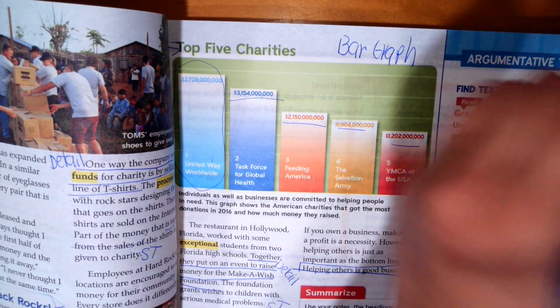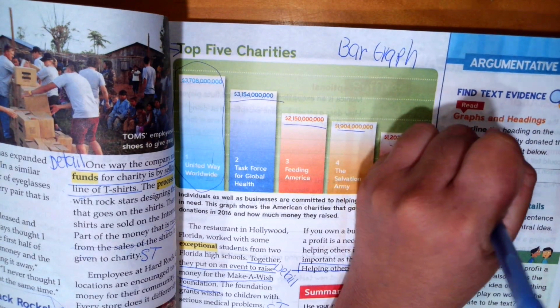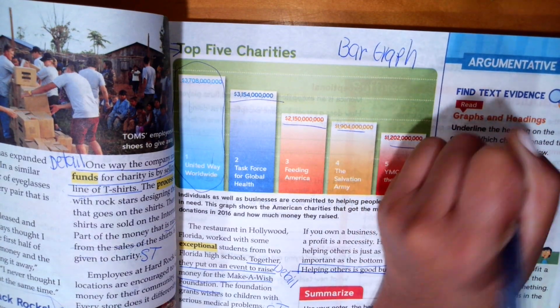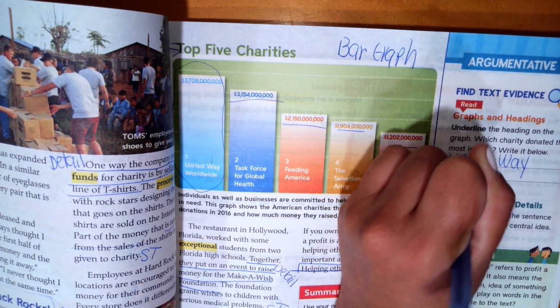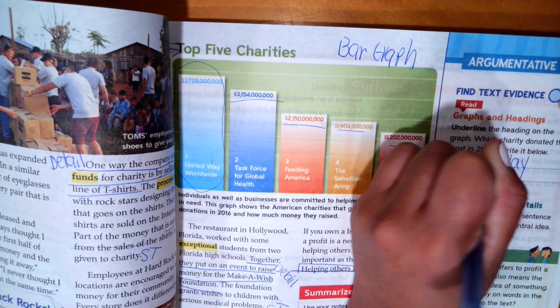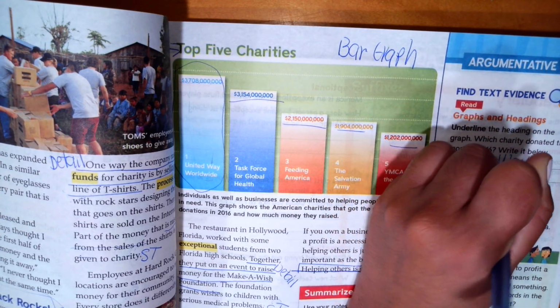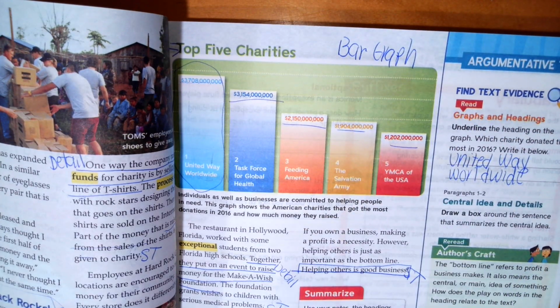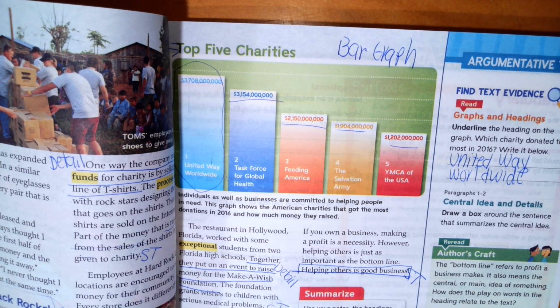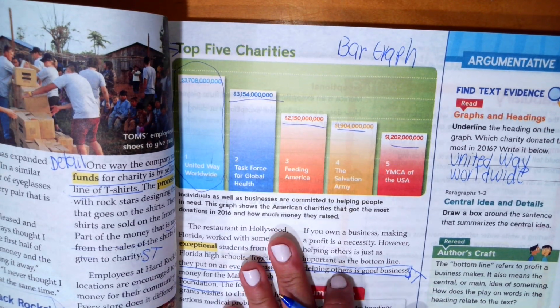So we're going to go ahead and write in our books that the United Way Worldwide is the charity that donated the most to our community in 2016.